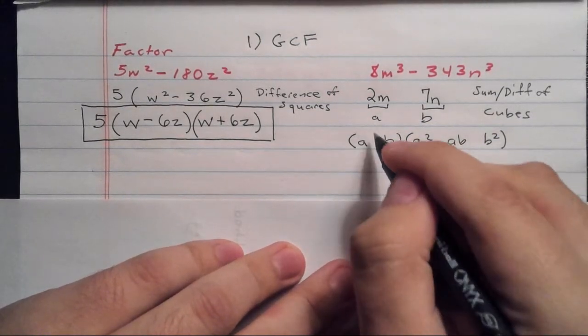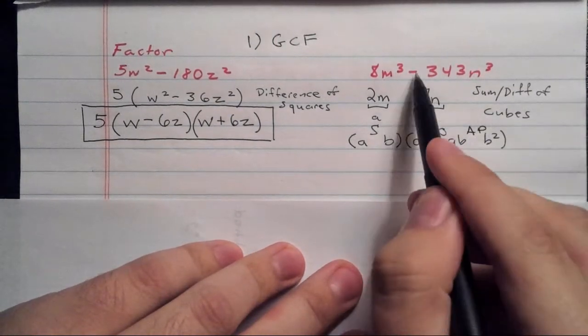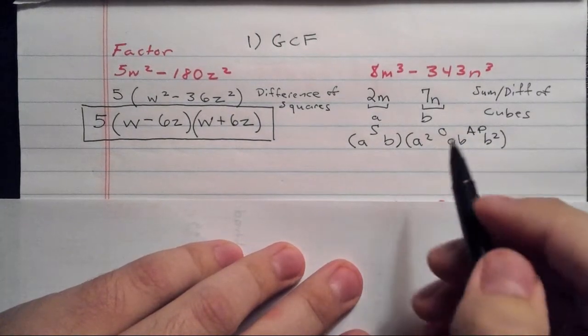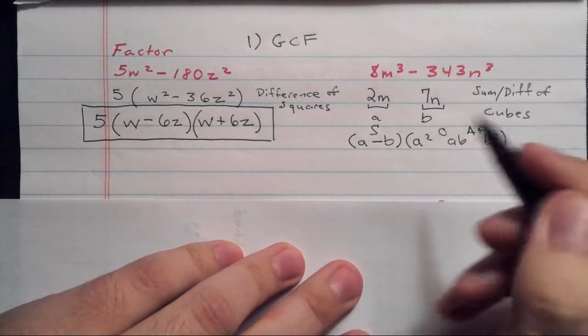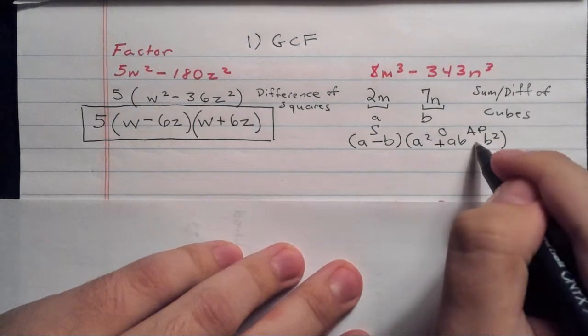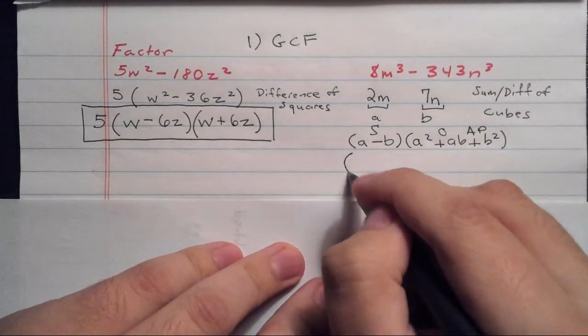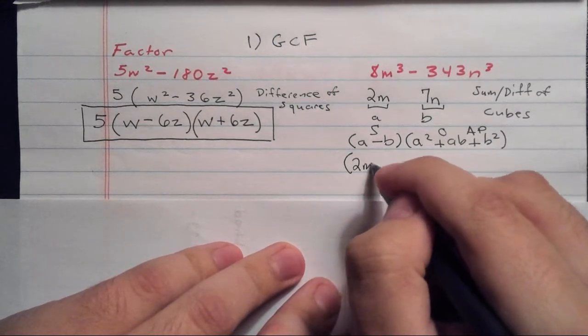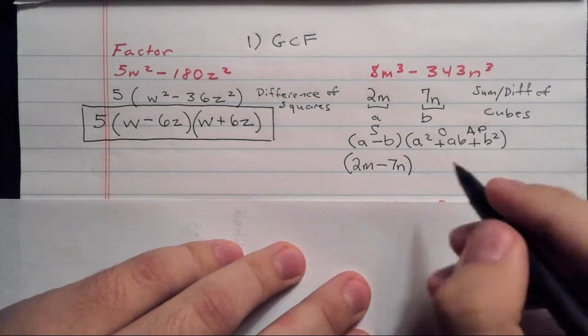Well, I remember I fill in the signs with SOAP. I want the same sign, the opposite sign, and the last one should always be plus. So right here, the same sign is subtraction, opposite will be plus, and then always plus. I'm going to fill this in using 2m and 7n. First up, I'll have 2m minus 7n.